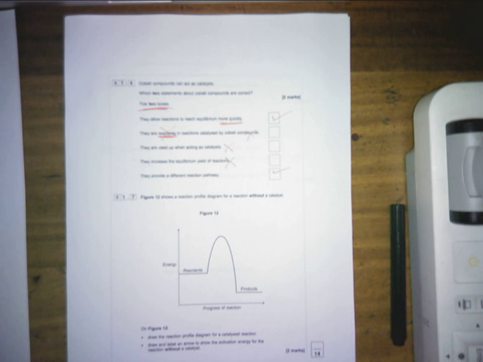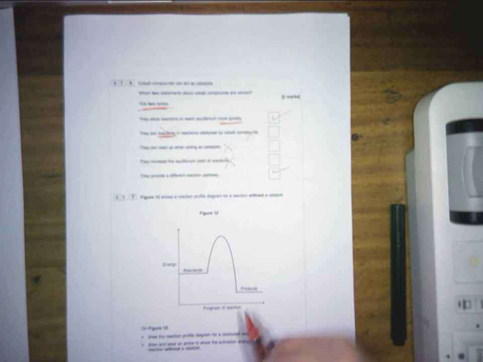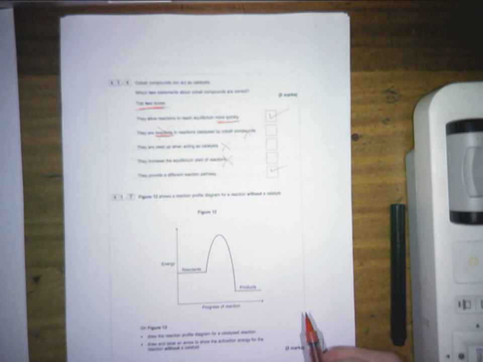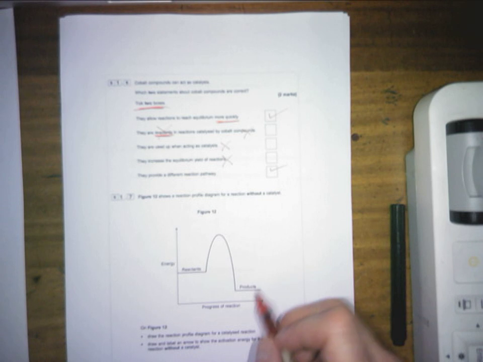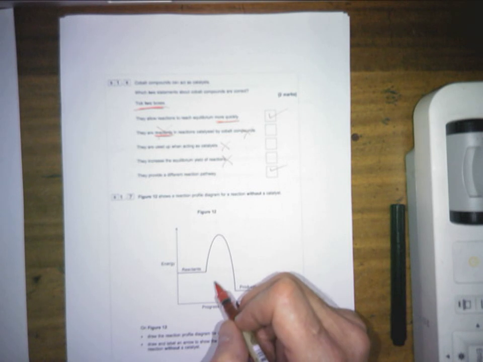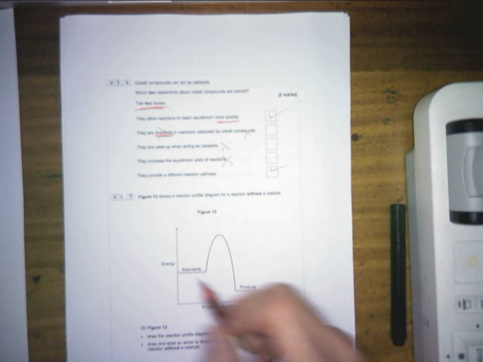1.7. Figure 12 shows a reaction profile diagram for a reaction without a catalyst. Draw the reaction profile diagram for a catalyzed reaction, and then draw and label an arrow to show the activation energy for the reaction without a catalyst. Right, so taking the first one first, the reaction profile diagram for a catalyzed reaction. What a catalyst does is it reduces activation energy. So this hump here is the activation energy to get from reactants to products. If I add a catalyst, I reduce that activation energy hump. I reduce the size of the hill I've got to climb over before my reactants become my products.